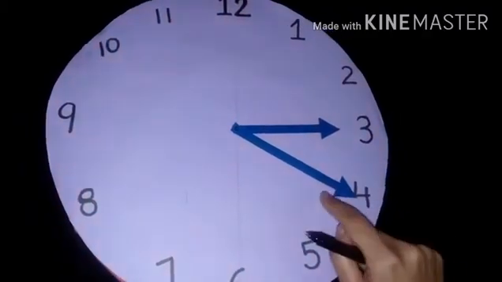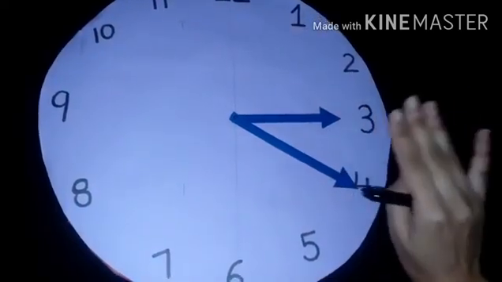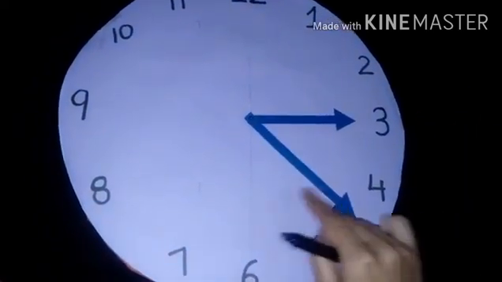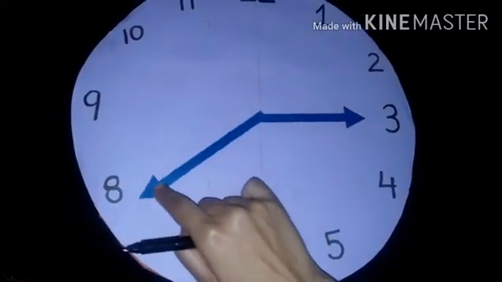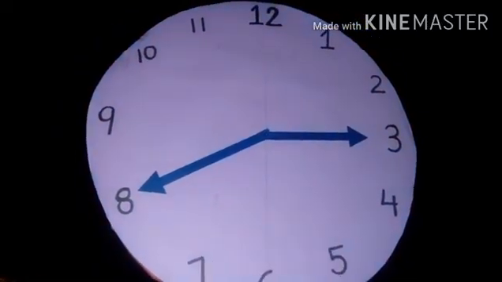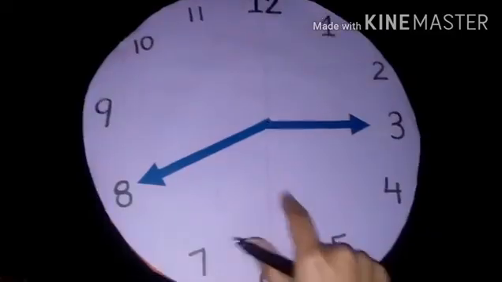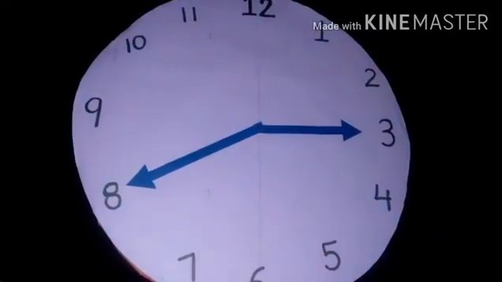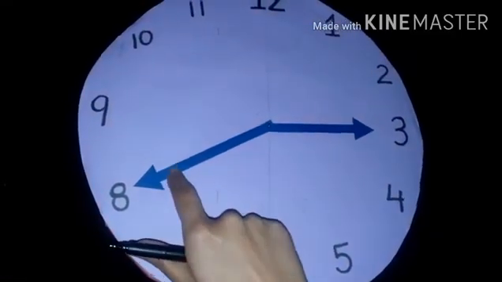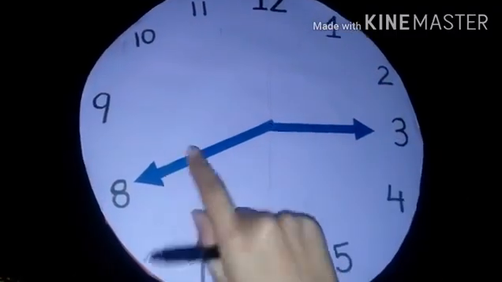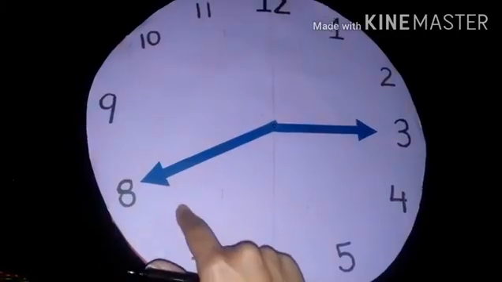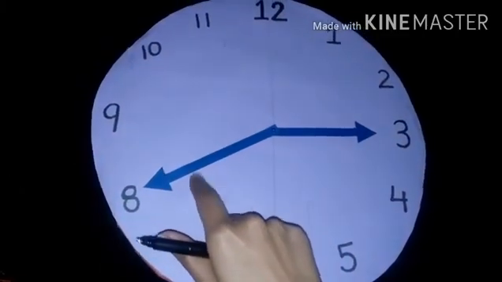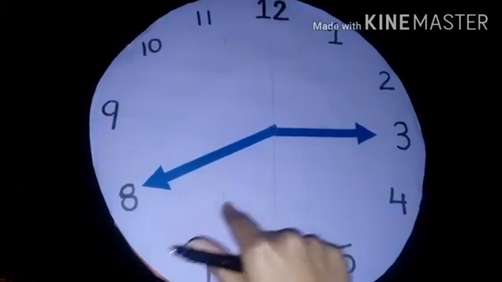But if our long and short hand are exactly on 3, but the long hand is on 8, now look, our portion has changed or not? Yes, our portion has changed. When our portion is changed, we have to tell the time according to our long hand. The short hand remains the same, but the long hand changes the portion. So always we have to tell the time according to the long hand when we tell the time in past and to.